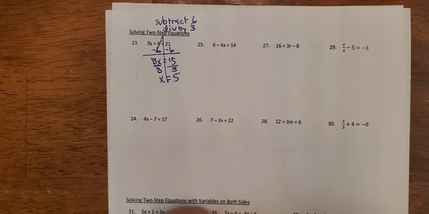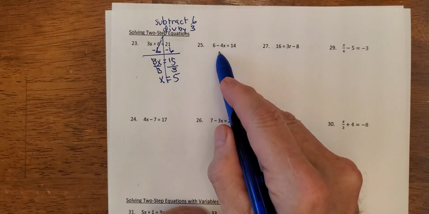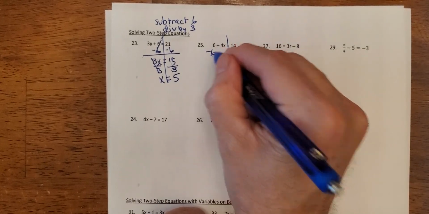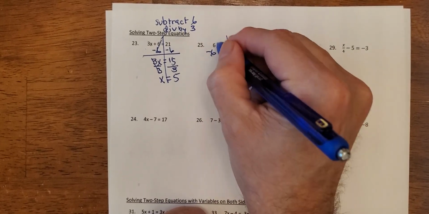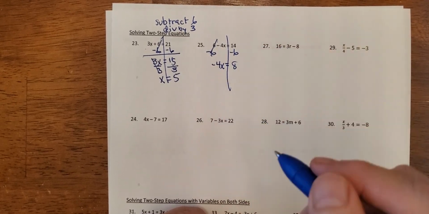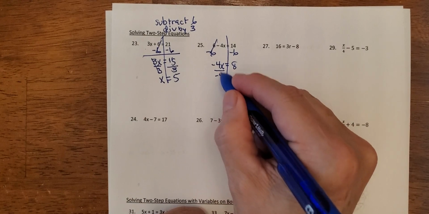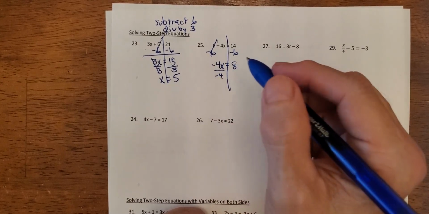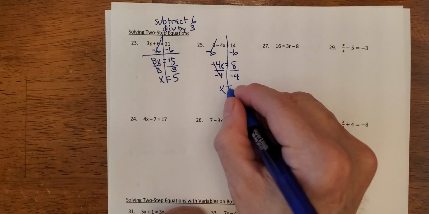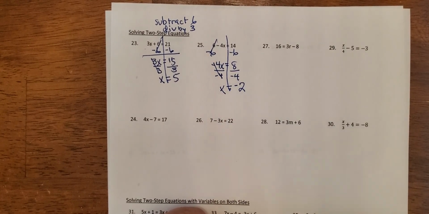Okay, right here, we're going to subtract 6 and multiply by a negative 4. So we subtract 6 from both sides. That's negative 4x is equal to, that's 8. And then you divide by a negative 4. Two negatives makes a positive, right, when you're multiplying or dividing? Okay, so that cancels and x becomes negative 2, right?